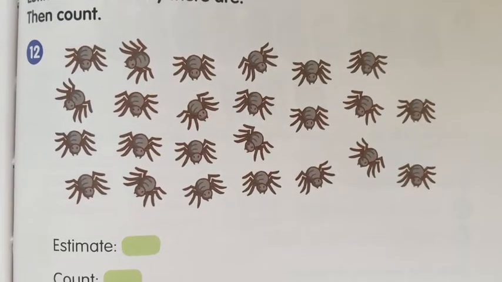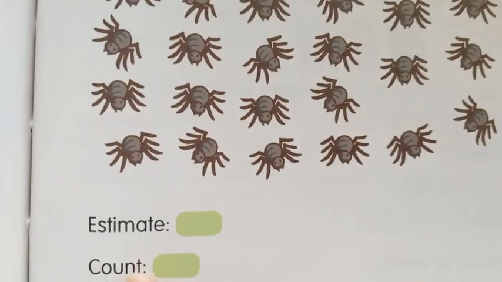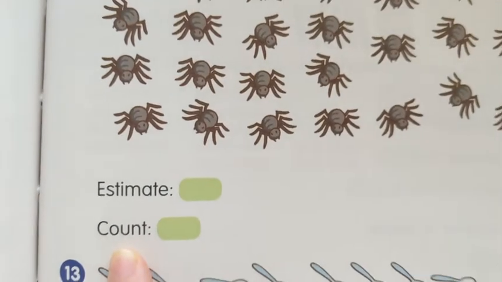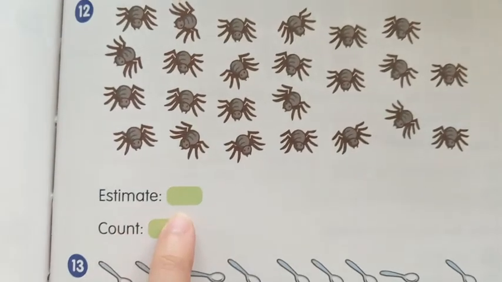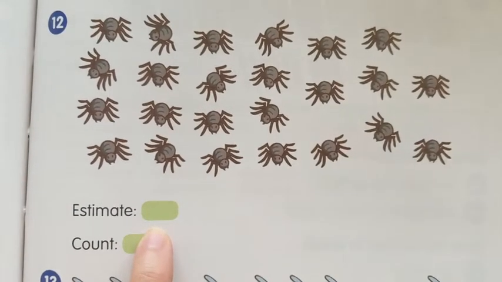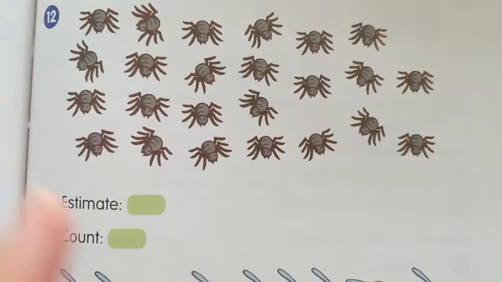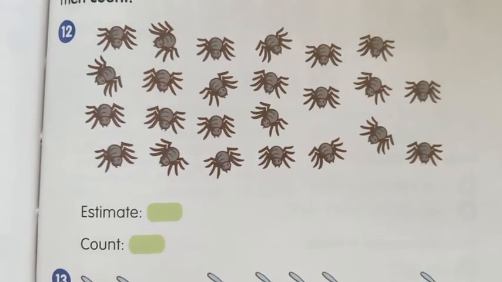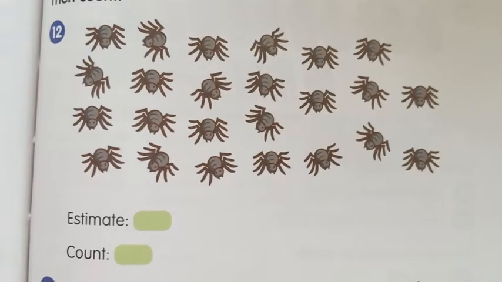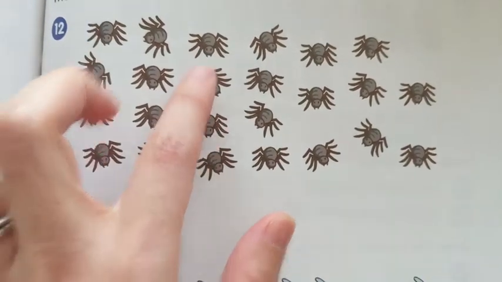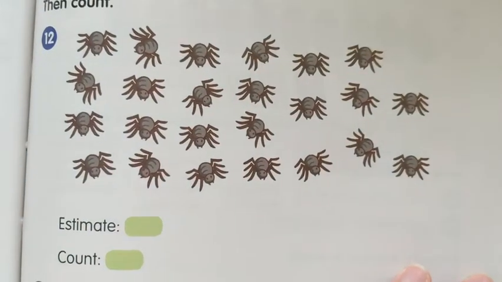Now I can count them after I estimate. So you're not supposed to estimate the exact number. You're supposed to guess a number around. So if you wrote like around 20, you'd still be correct. If you said around 30, I think you're going a little too much, okay? Maybe 25? That'd be a really good guess.